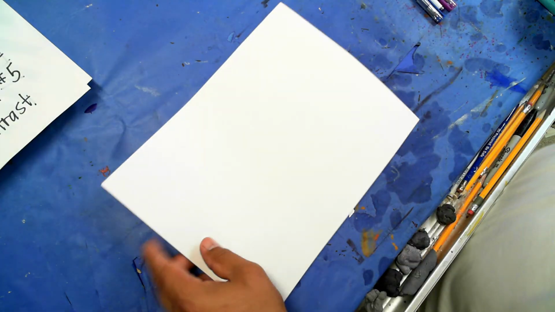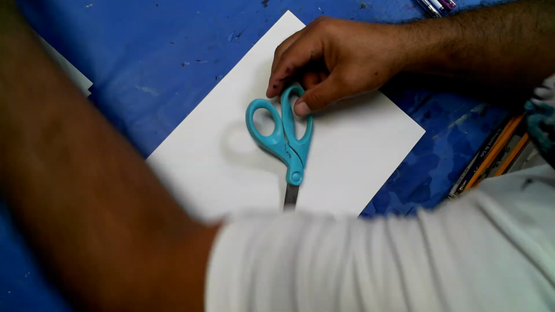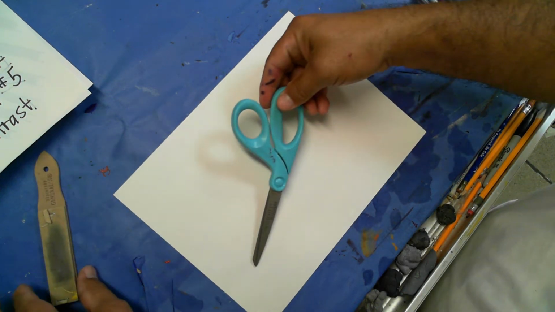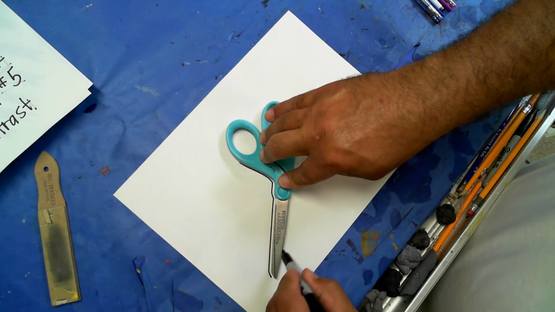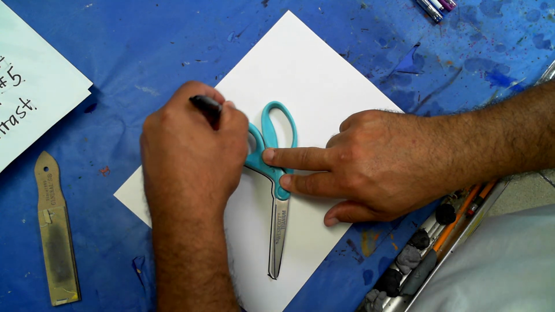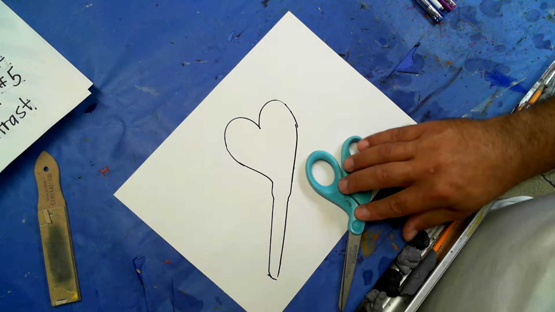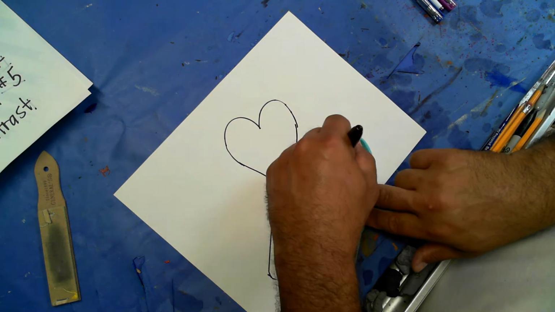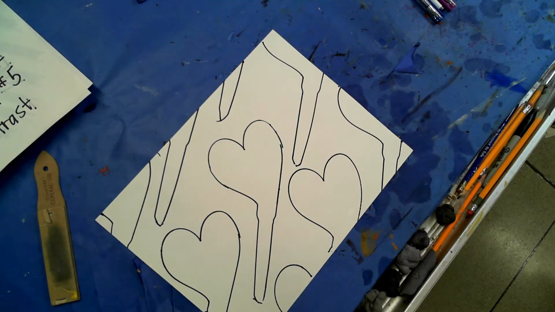Now, the next one is called a template doodle. And template doodle could be, I could draw around anything. I could draw around a shape like this. I could draw around a shape like this. A template is something that you can repeat and make over and over. So by drawing around these scissors right here, I've just made that shape. I'm going to do it again. And I will continue to do it and show you.